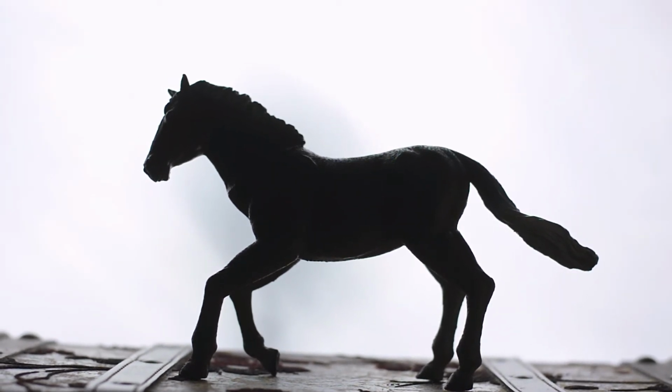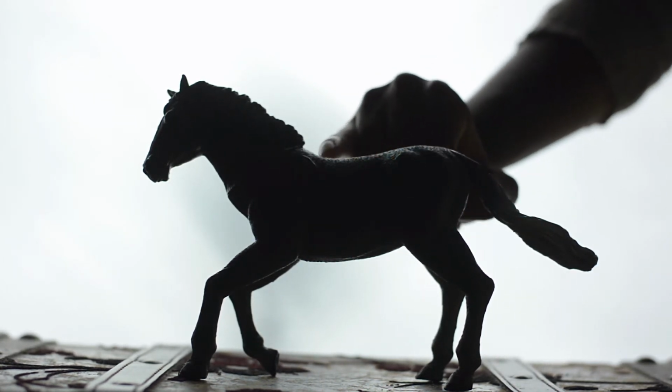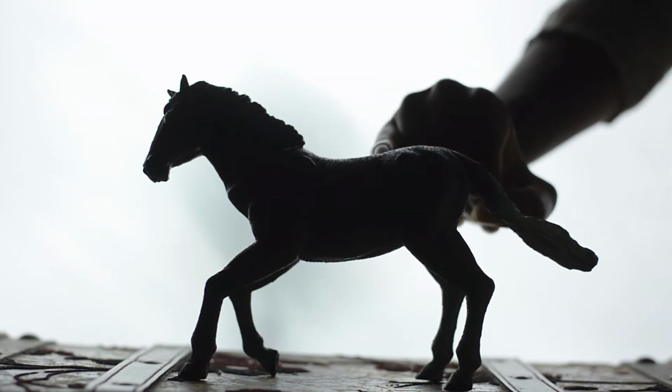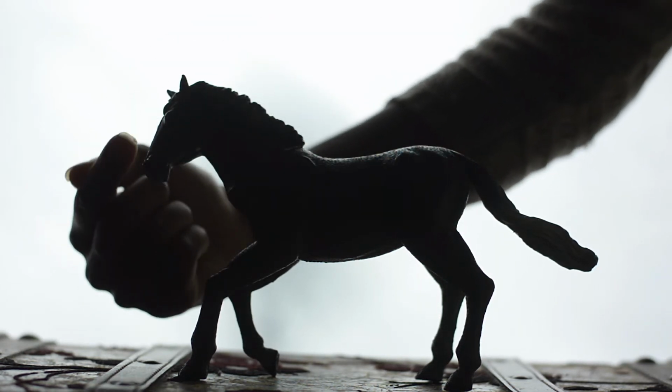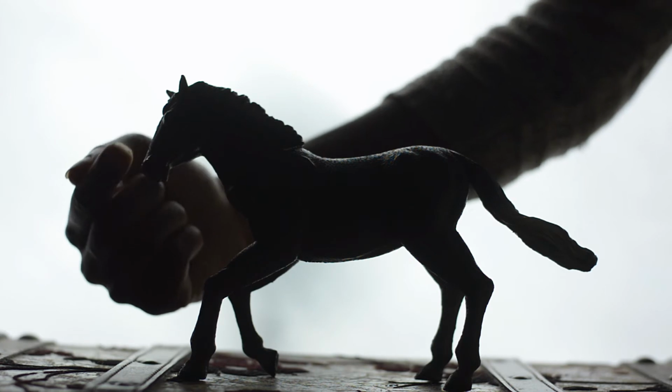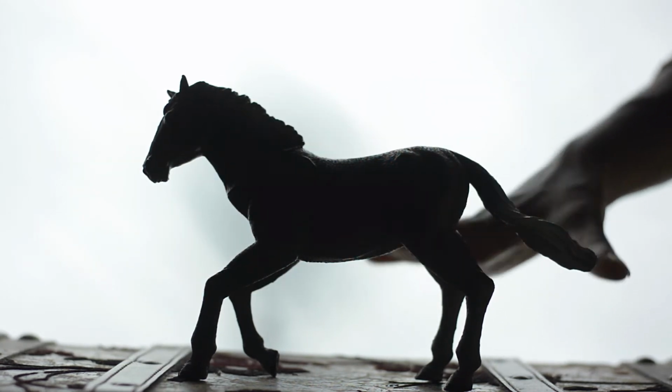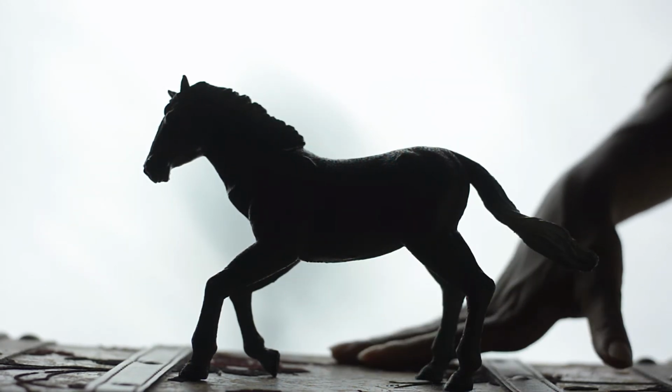My subject is probably about half a foot away from the softbox, and notice how you're still able to see a little detail. Around here, you can see some highlights. You can probably see some highlights right down the face of this little toy horse. That's because he is so close to the softbox.